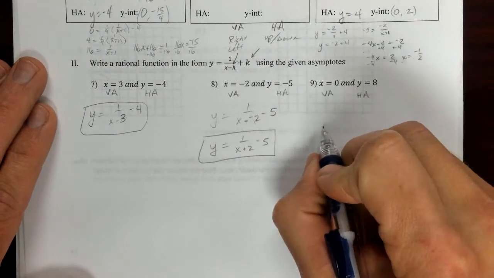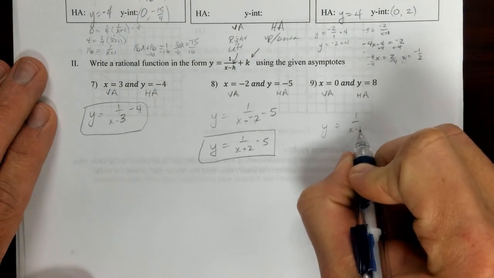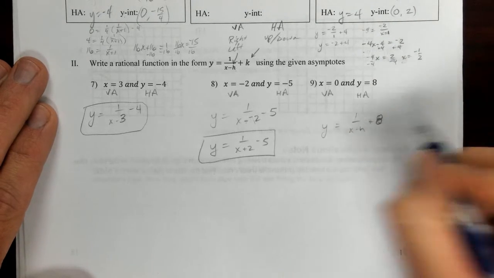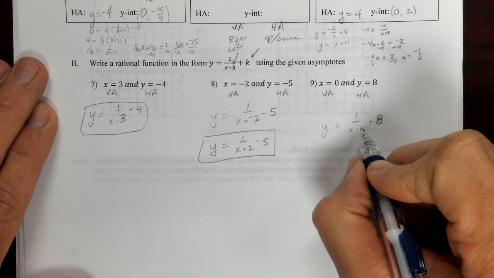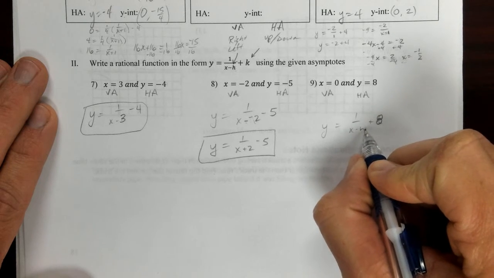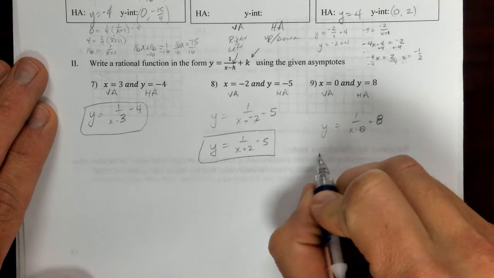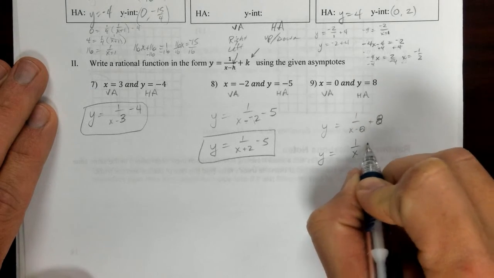Last one, number 9, we've got y equals 1 over x minus h plus k. K value is going to be positive 8, so let's make it an 8 right there. Sorry, the h value is going to be 0, so x minus 0 is just x, right? So we get y equals 1 over x plus 8.